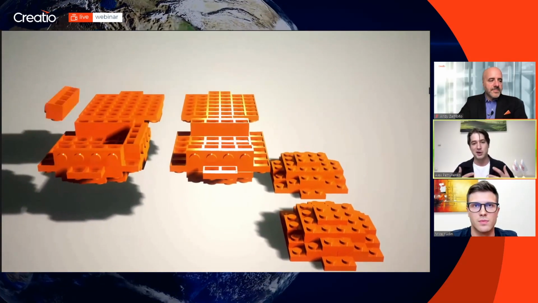So use those Lego blocks of functionality to build your own Creatio, right? And build your own application that is going to be extremely tailored and extremely specific to the use case that you're looking to achieve. And this is really what we think behind composability, right?